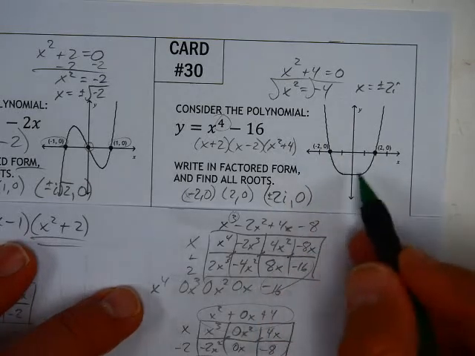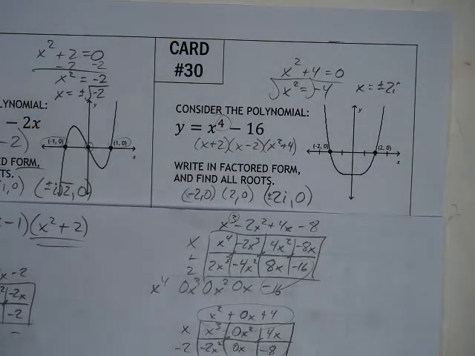You can see the real roots, the imaginary roots obviously don't really cross. We just say they do.